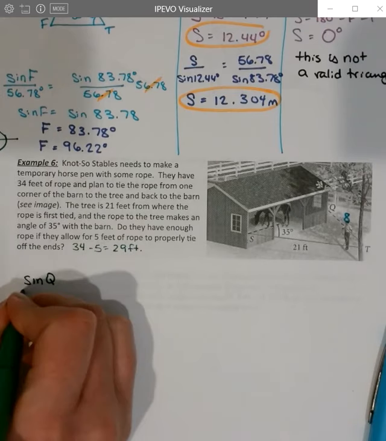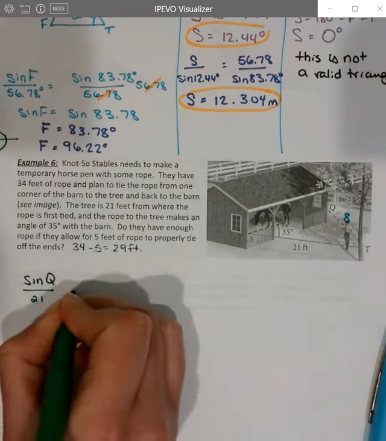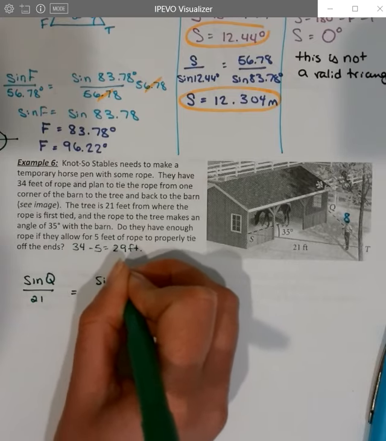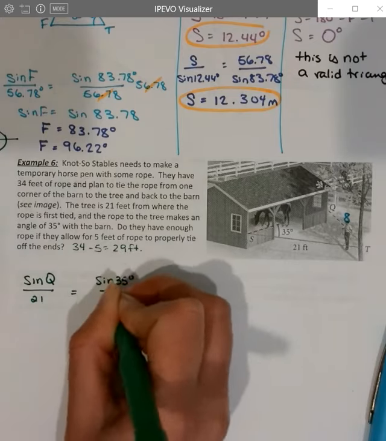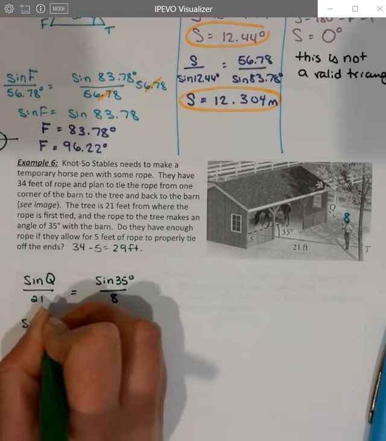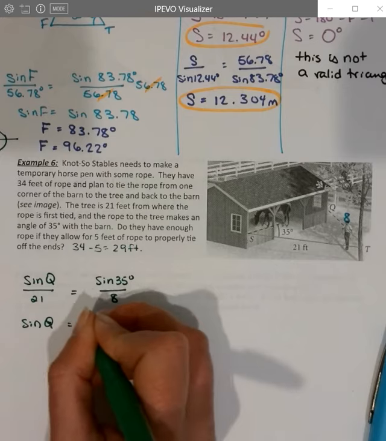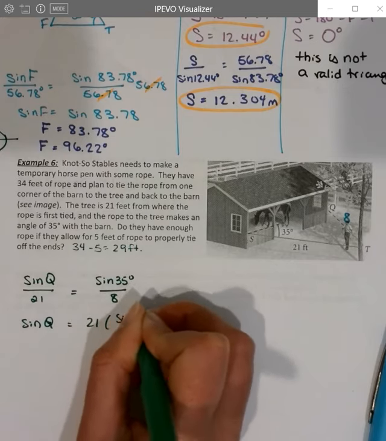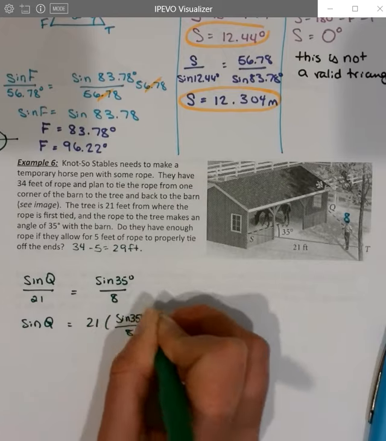Sine of q over 21 equals sine of 35 degrees over 8. That means sine of q is equal to 21 times sine of 35 degrees over 8.